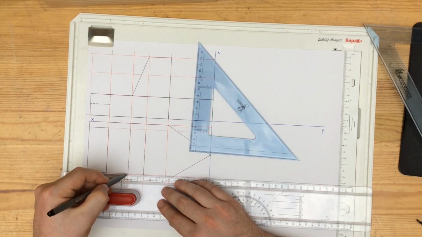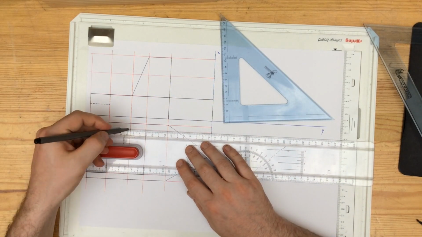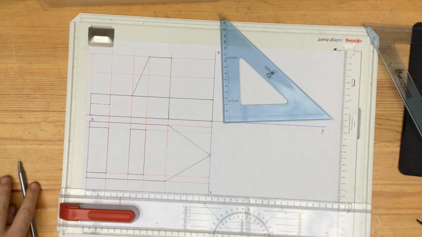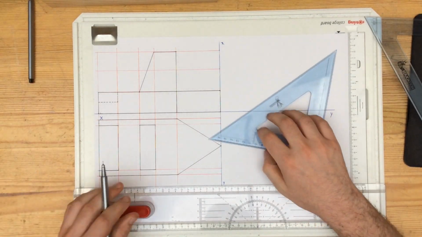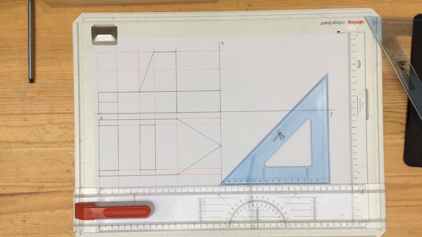The tower in this case will appear as a semicircle looking down from plan. Therefore I will draw in the semicircle with my compass.